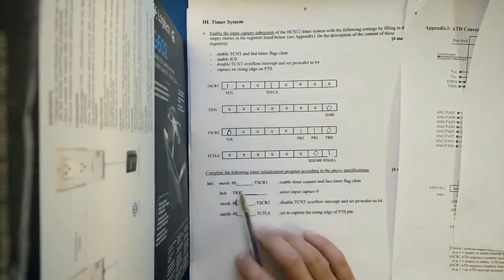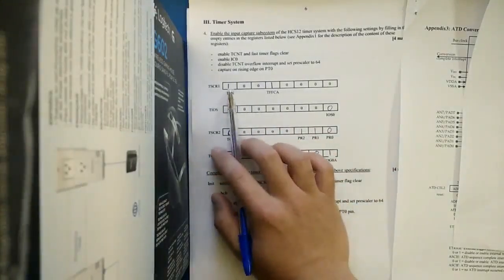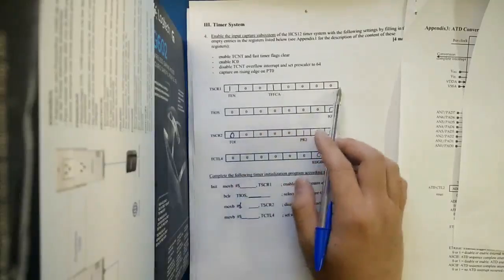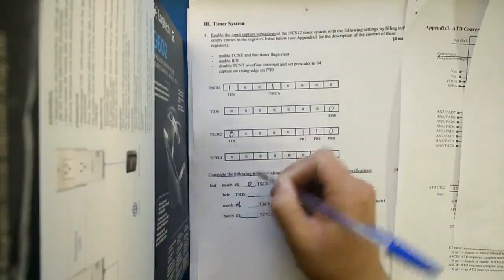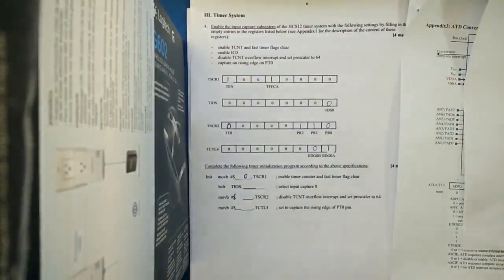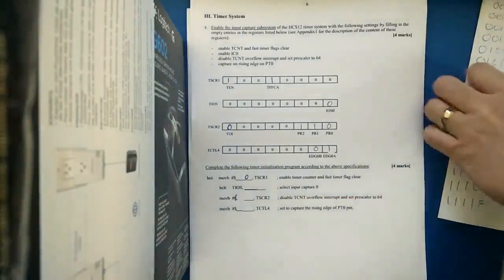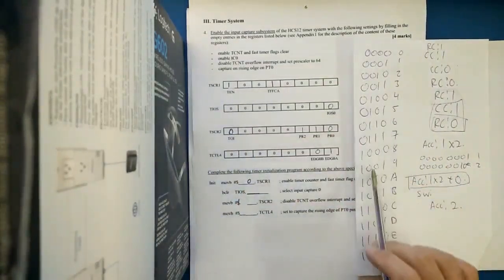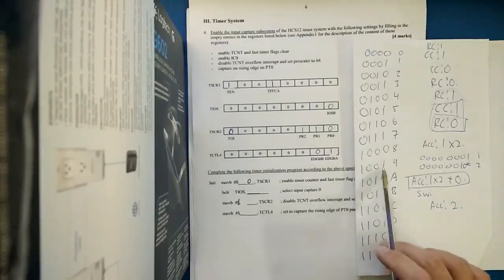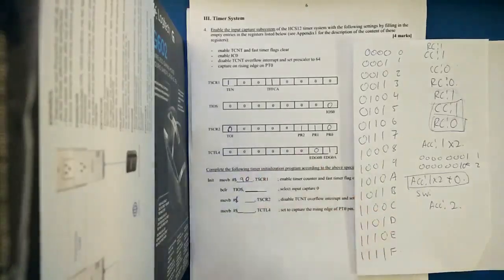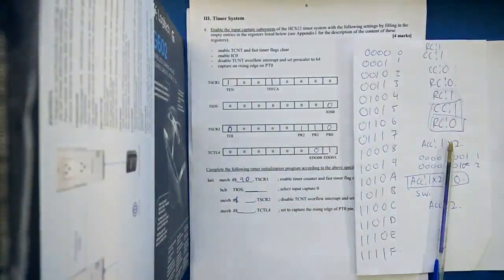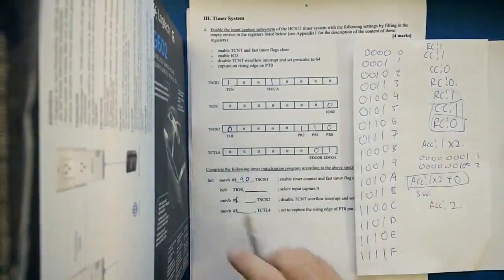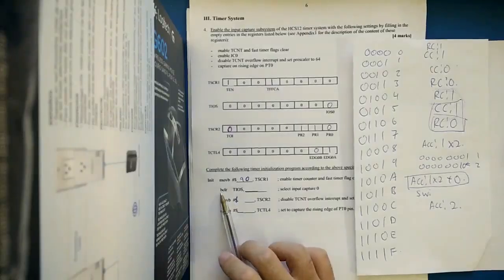So in the first one, TSCR1, we want to put in the hex form of 1001 and 000. We obviously know that the rightmost one is going to be 0 because the last 4 is 0. Bringing up my old conversion chart here, I had it written down. Here we want 1001, which is 9. Let me verify that. Yep. And the next one is BCLR. That means byte clear.